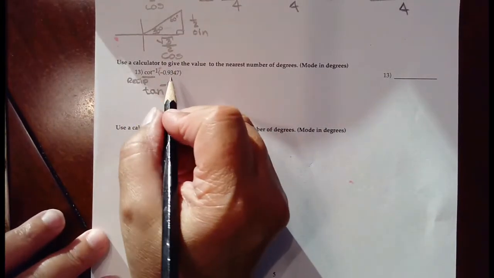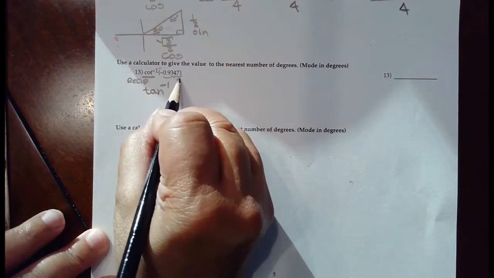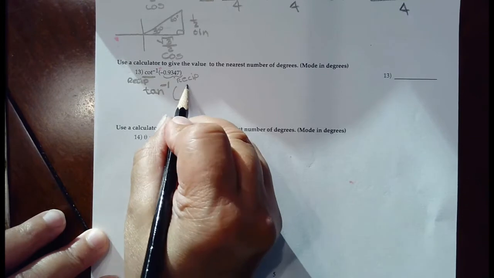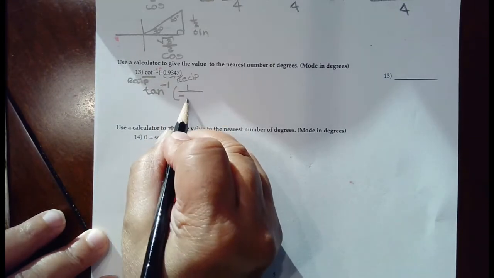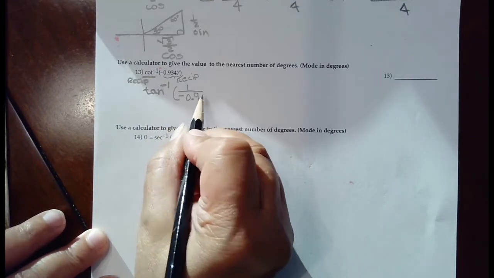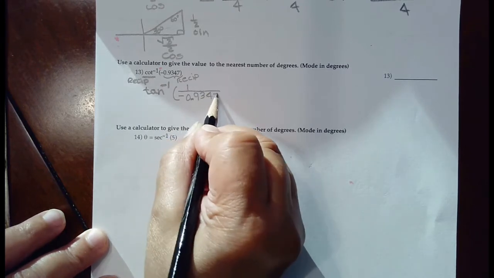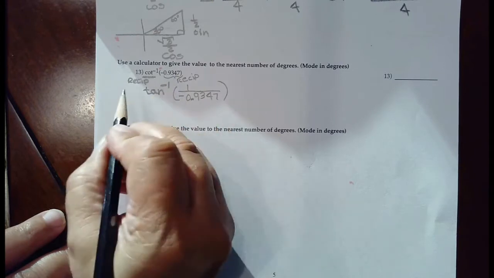And that's how you allow yourself to use your calculator using the keys that you do have. Okay, so reciprocal of the number as well as the reciprocal of the function that's mentioned here that you don't have a key for.